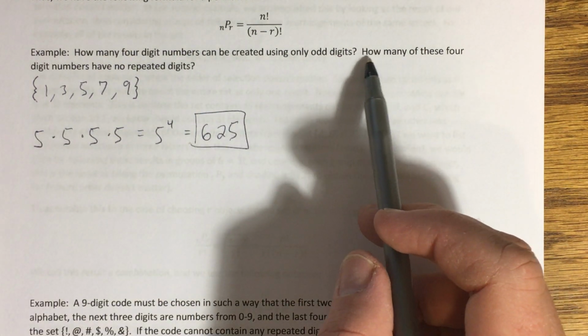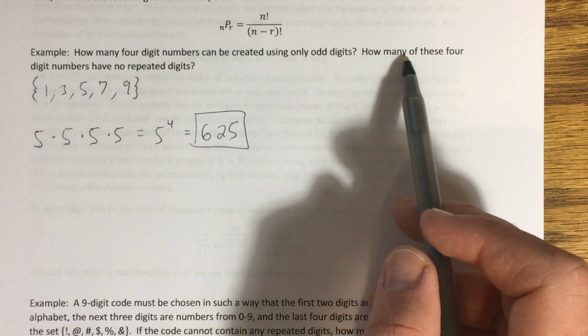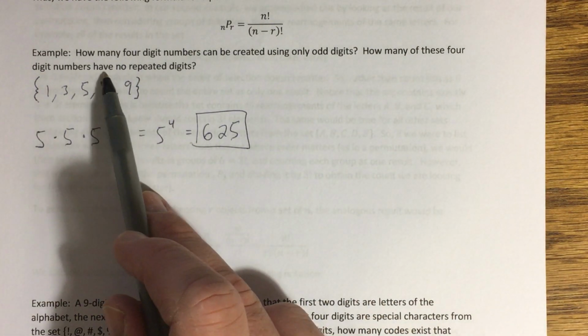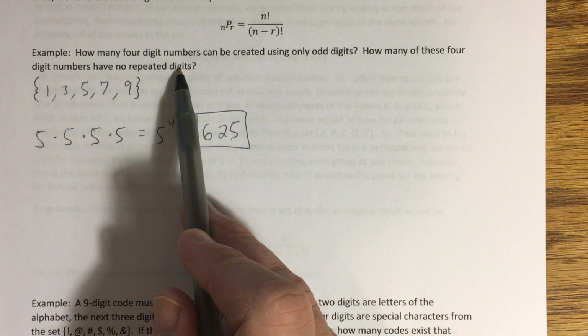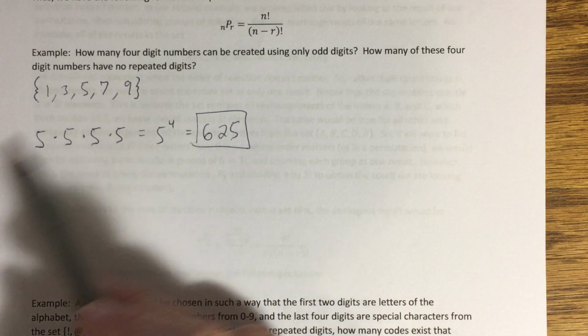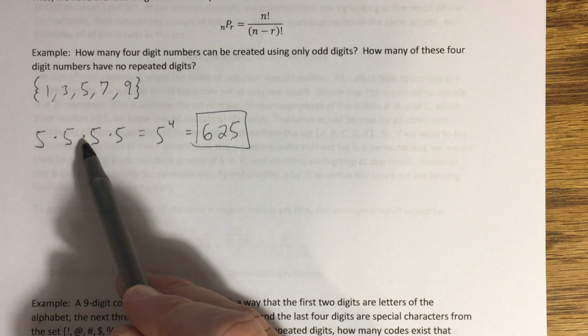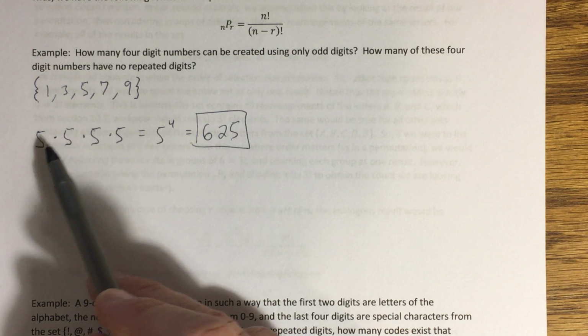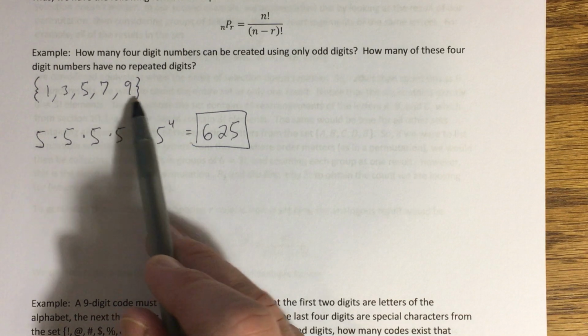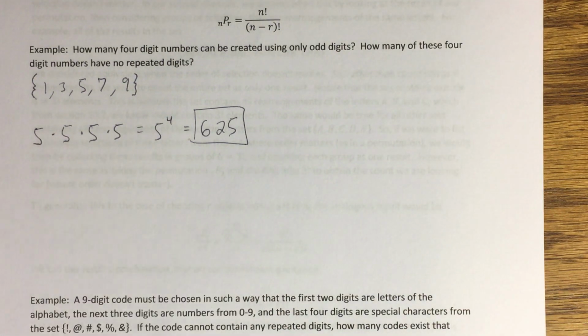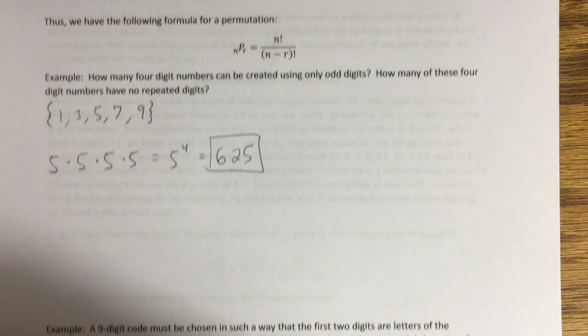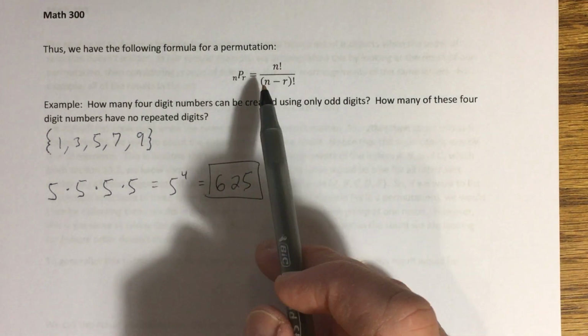But now, this follow-up question says, how many of these 4-digit numbers have no repeated digits? That would look kind of like our first example, where I had 5 times 4 times 3, because I keep using up options from this set. But rather than think of this using the fundamental counting principle, let's instead think of it as a permutation.